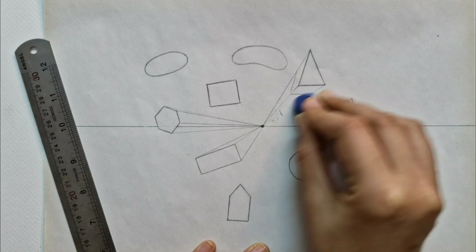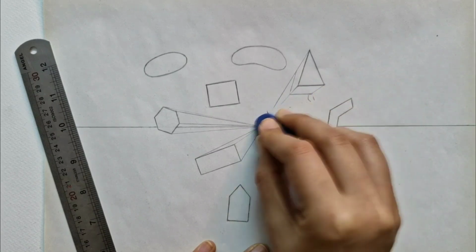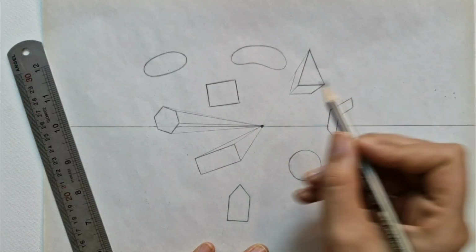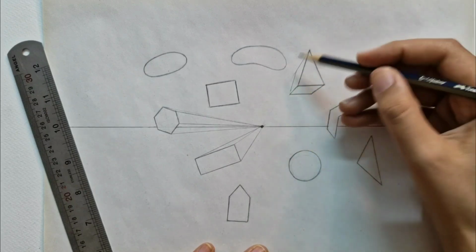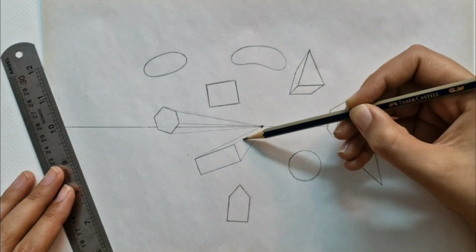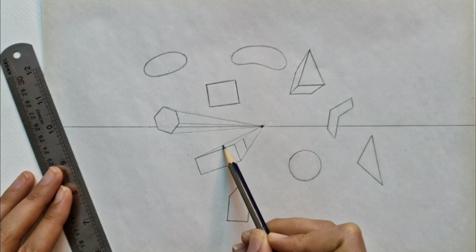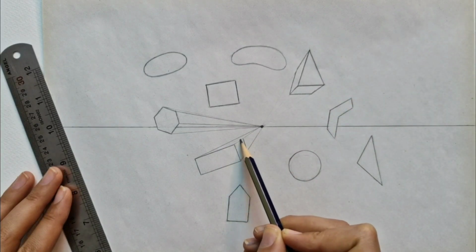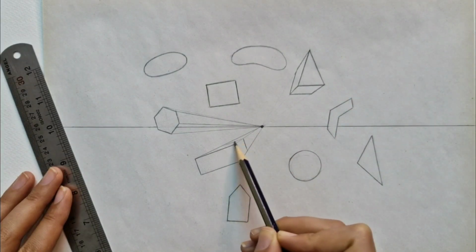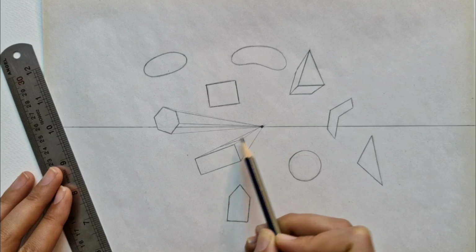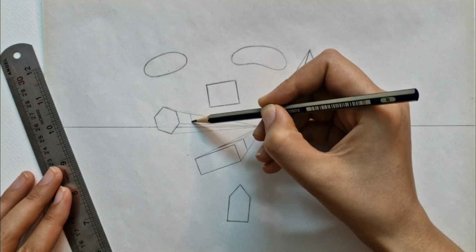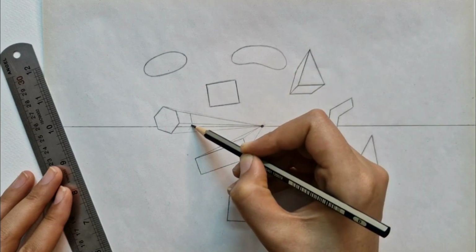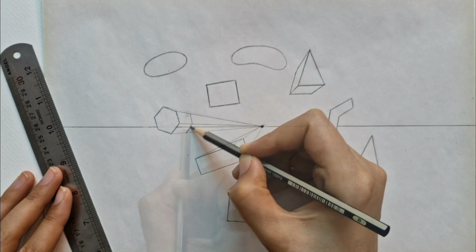Afterward, we can erase the remaining converging lines as they are no longer needed. You may find yourself redrawing some of these lines because they will often be partially erased throughout the process. We'll repeat this process with the hexagon, and it will take a bit longer since there are more connection points to make.